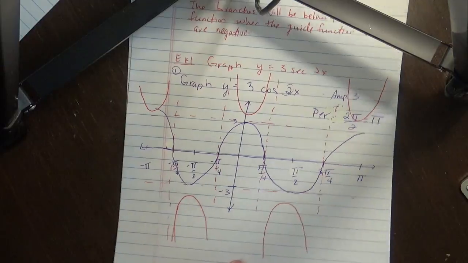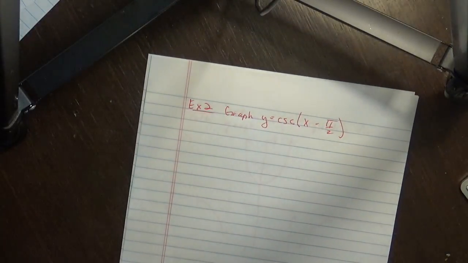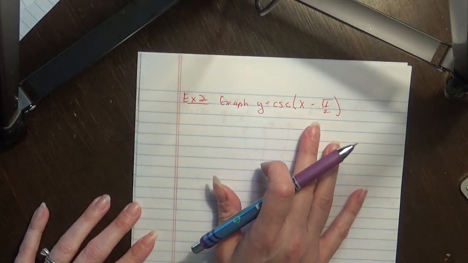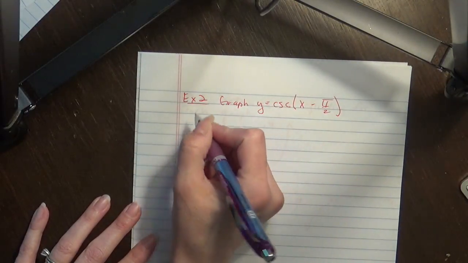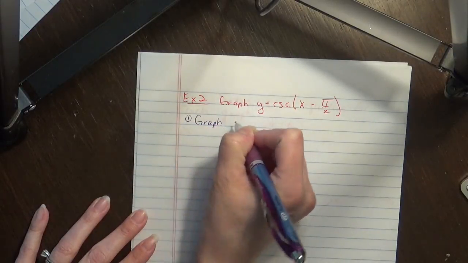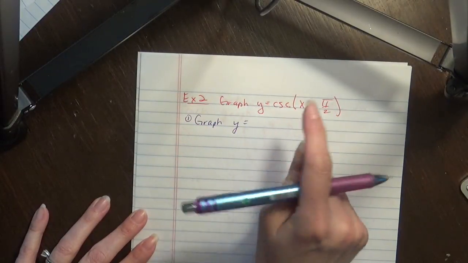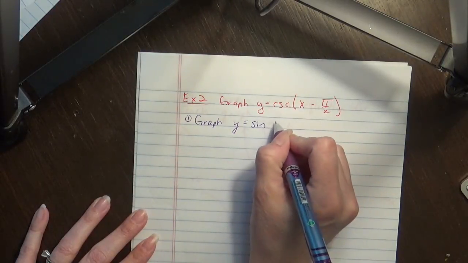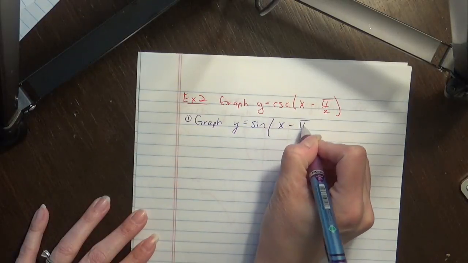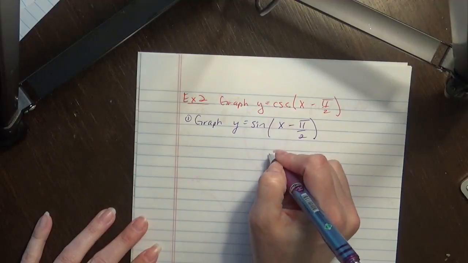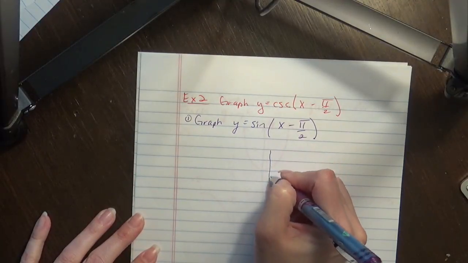Let's look at example 2. Here we want to graph y equals cosecant of x minus pi over 2. Alright, so we need to start by graphing y equals, alright, the reciprocal function of cosecant is sine. So we want sine of x minus pi over 2. Okay, so we'll graph sine of x minus pi over 2 first.